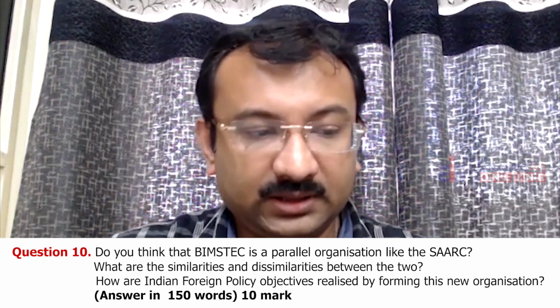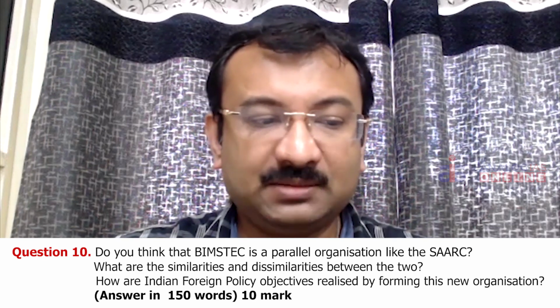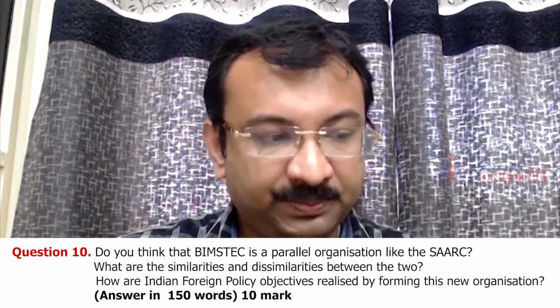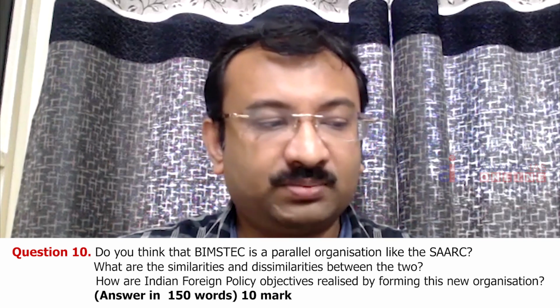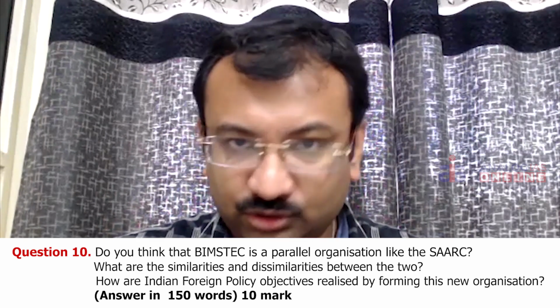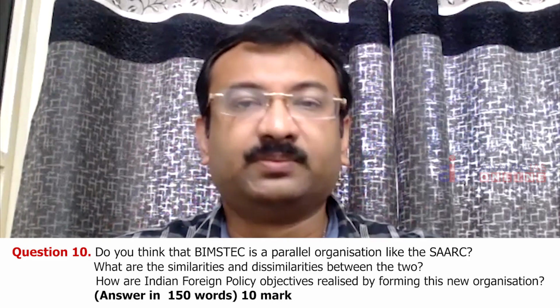Done. Then the second paragraph would be, what are the similarities and dissimilarities between the two? I talked about that. That should be the second paragraph. And then comes, how are India's foreign policy objectives realized by forming the new organization? So that's the third paragraph.